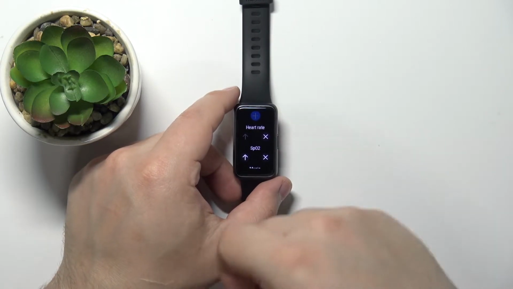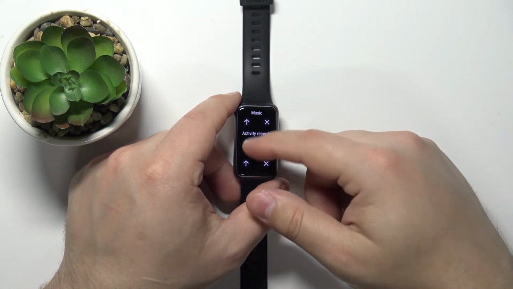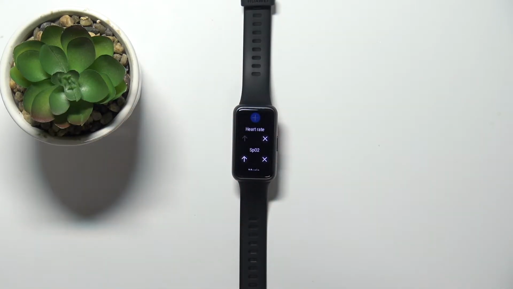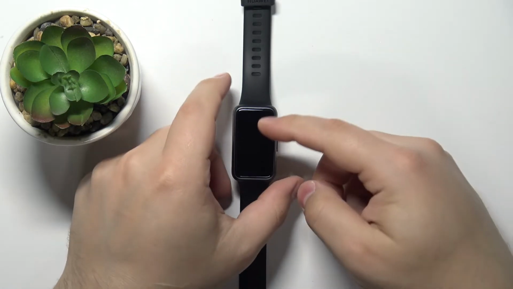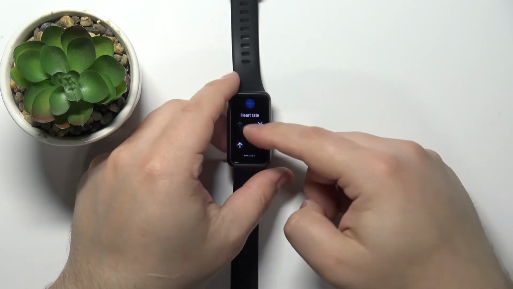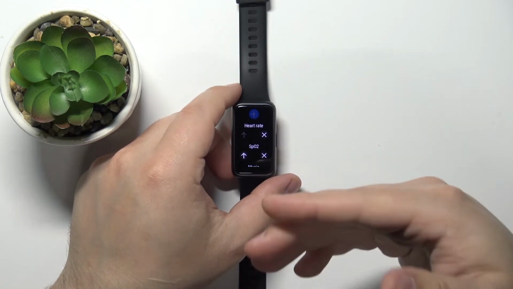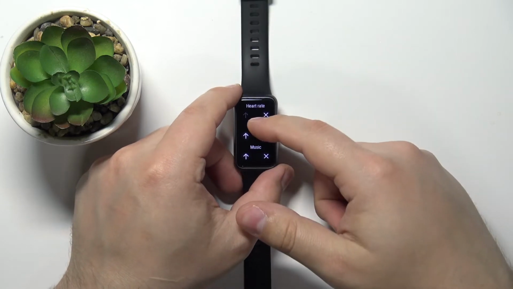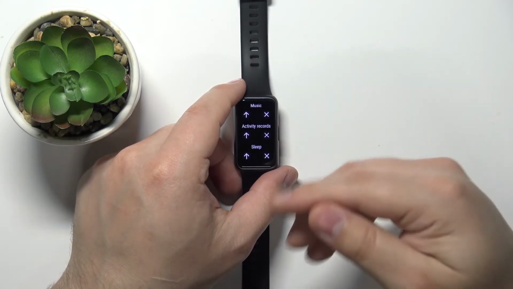And here we have the list of the widgets, and we can do a couple of things with it. We can remove the widgets from the list, we can add new widget to the list, and we can change the order of the items on the list. As you can see, we have 5 widgets on the list right now, and this is the maximum amount. So if you want to add different widget, you need to remove one first.